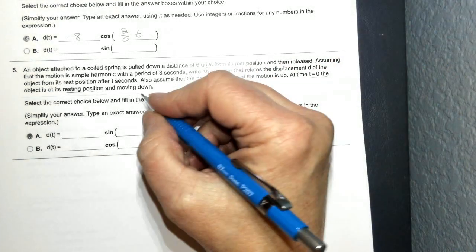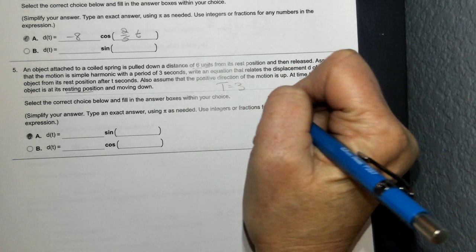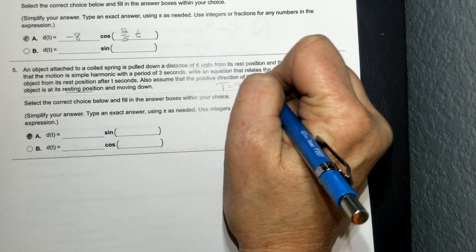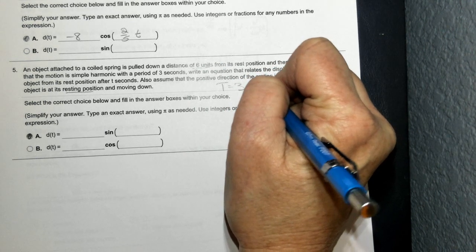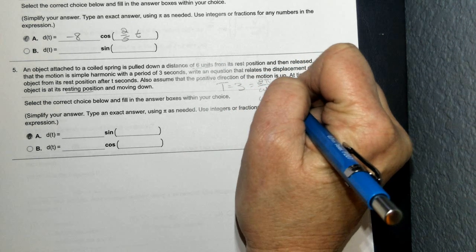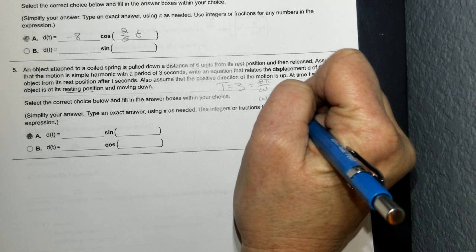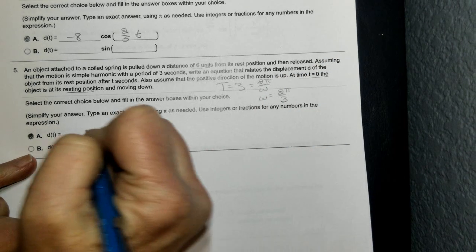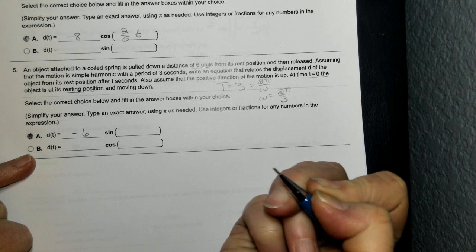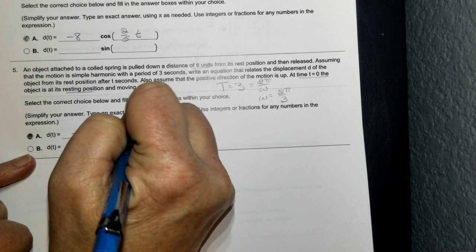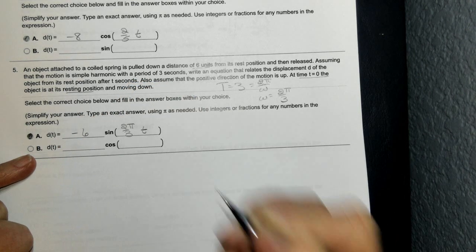So then let's find out what's next. We need omega. So t equals 3 equals 2 pi over omega. So omega equals 2 pi over 3. So we're going to go in the negative 6 direction, and 2 pi over 3 times time.